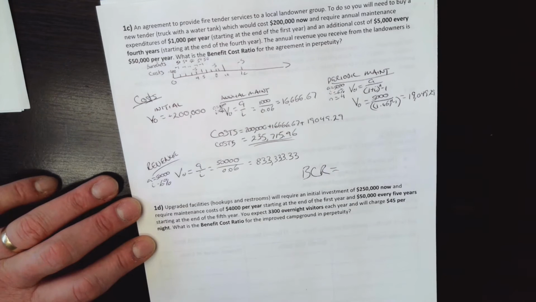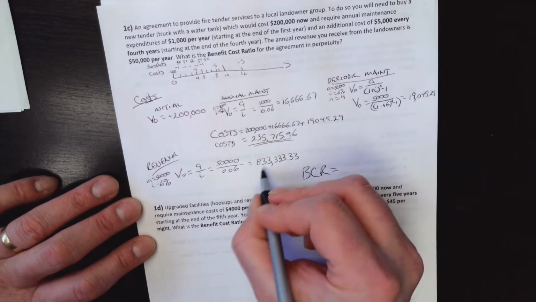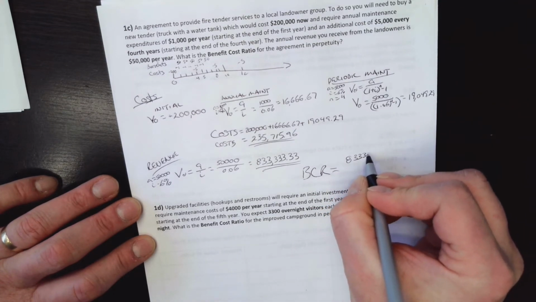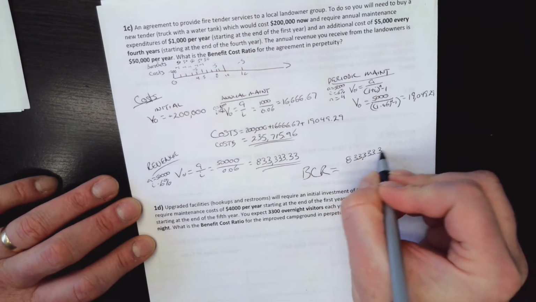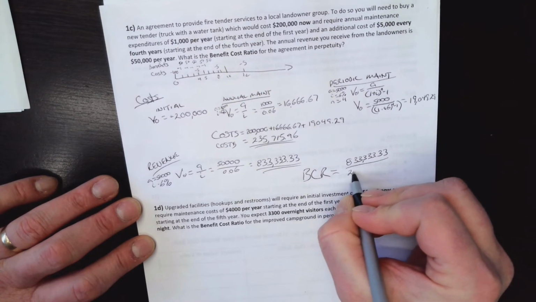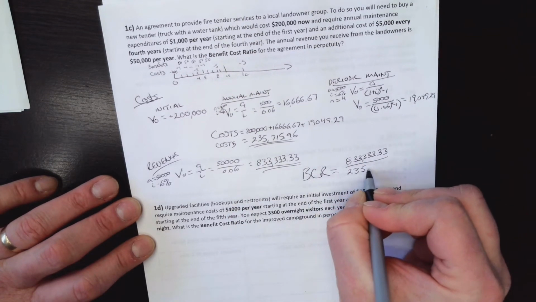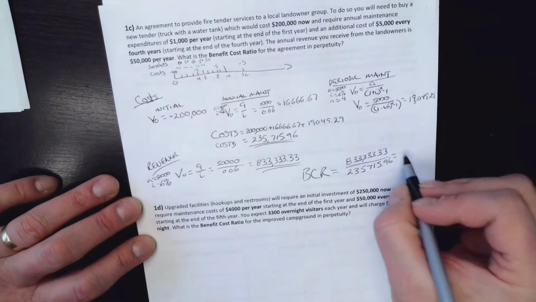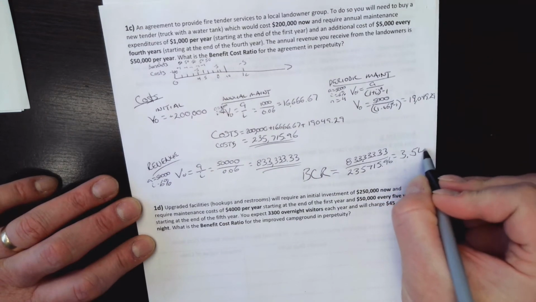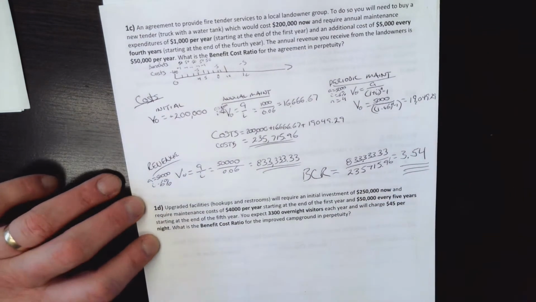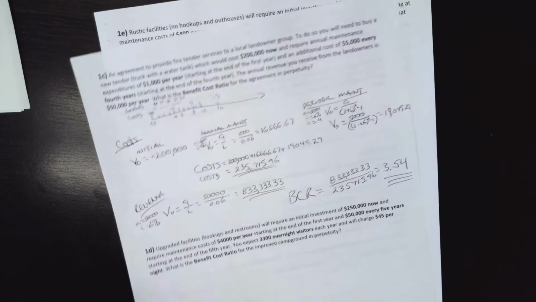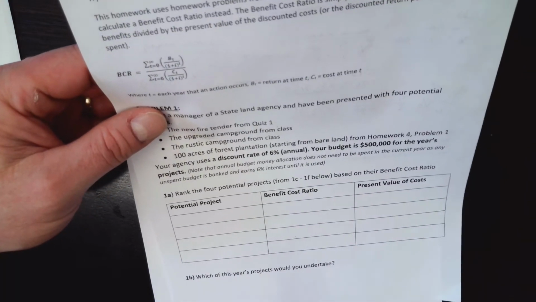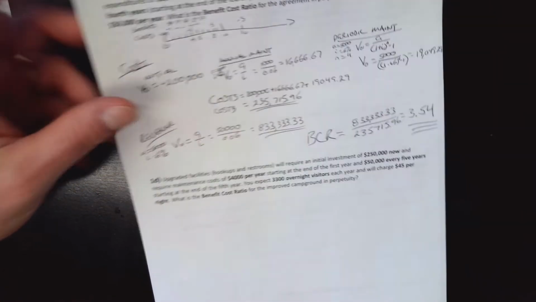So I'm just going to call that my BCR, and it's my benefits, right, which are the 833.33, and over our costs, 235,715.96, and that gives me a benefit cost ratio of 3.54. Boom, boom, boom. Okay, so that's the first one that we had. So, right, we could put it on our table now, but I'm going to rank them before I put them in the table. And so I'm going to move on to the second part.